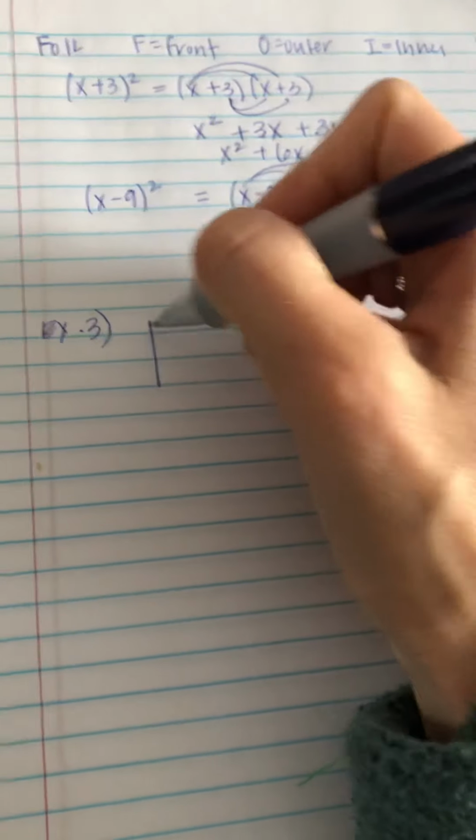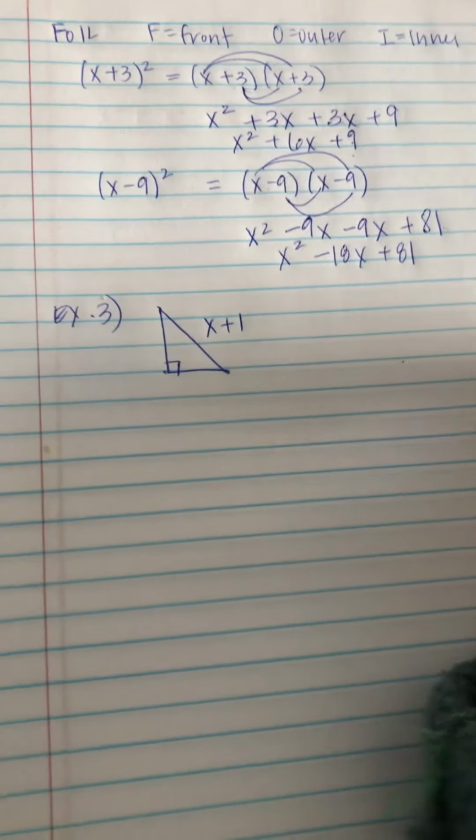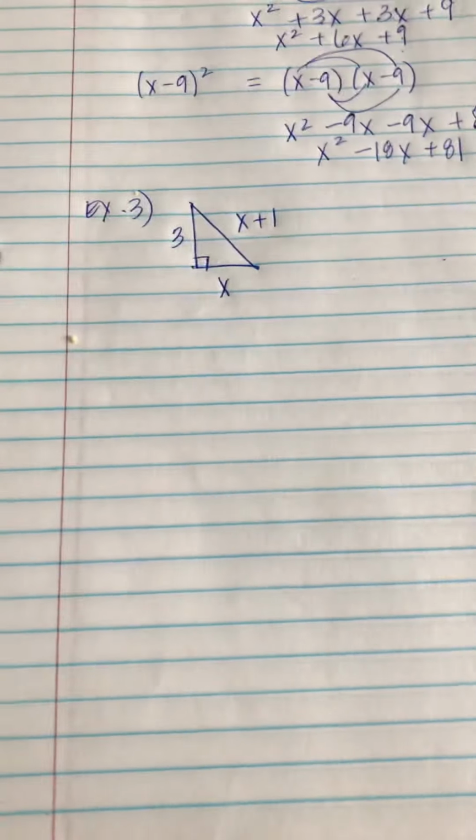Okay, so next up, I want to do this with Pythagorean theorem. So here's this picture. They want us to find the side lengths. And this is x plus 1, that's the hypotenuse. 3 is one leg and x is another leg. You'll notice too that all the triangles look the same, but obviously the side lengths are different.